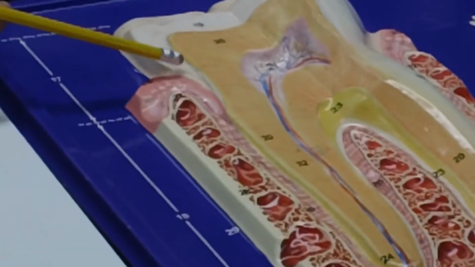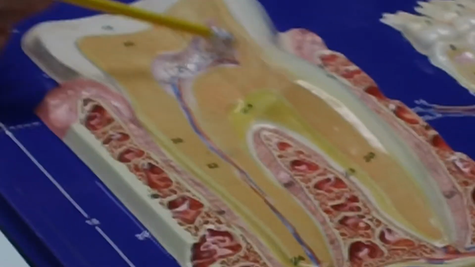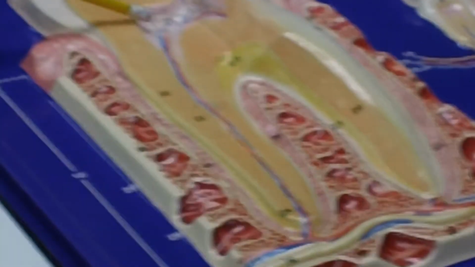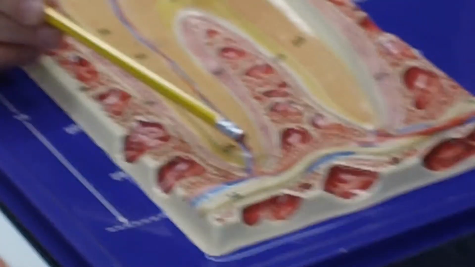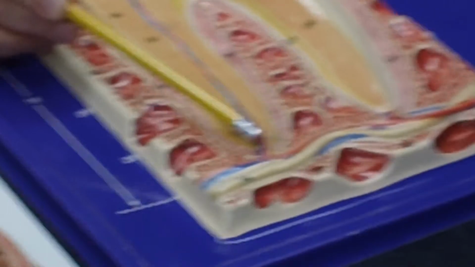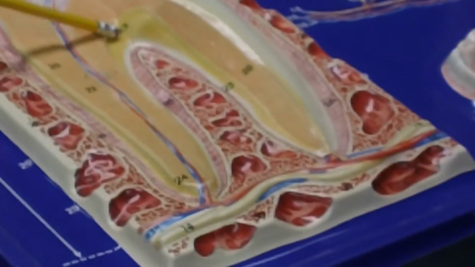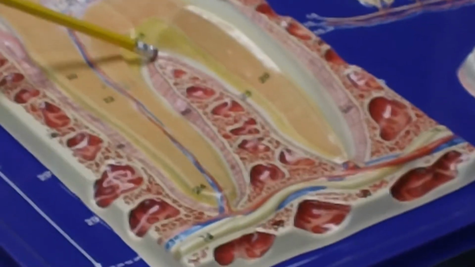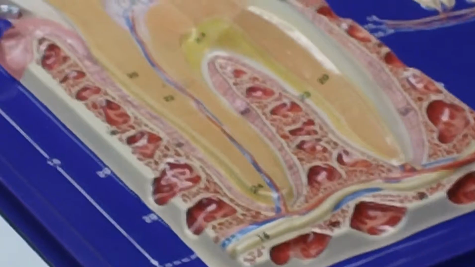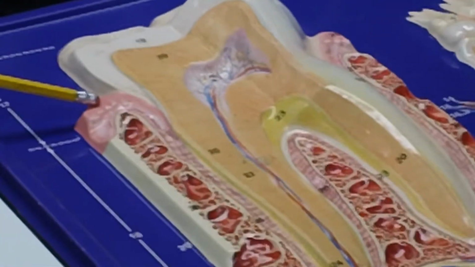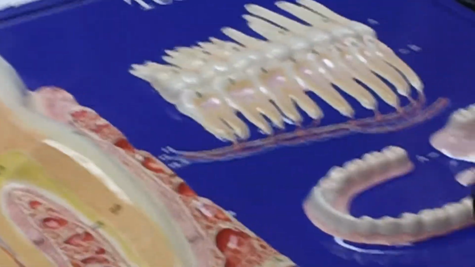So again, the enamel, the dentin, the pulp cavity, the root canal, the apical foramen down here where they come in, the cementum, the yellow, the pink is the periodontal ligament, this is all bone, and this is the gingiva or gums. We're only going to worry about this side of the model, don't worry about that.